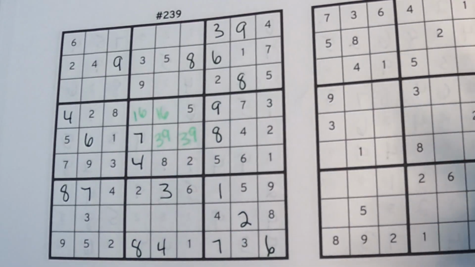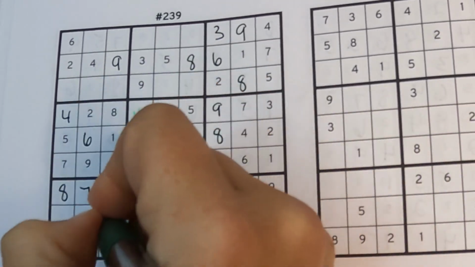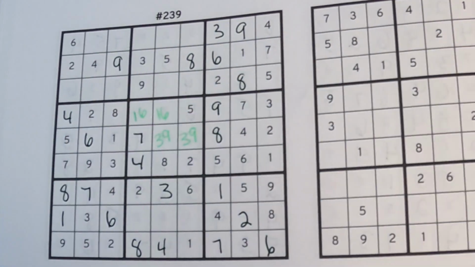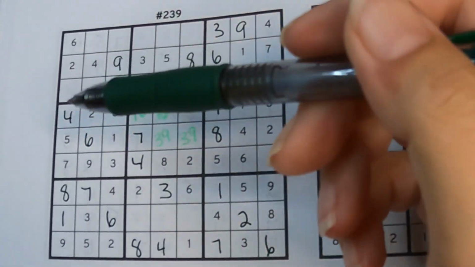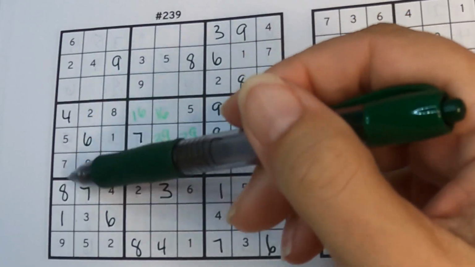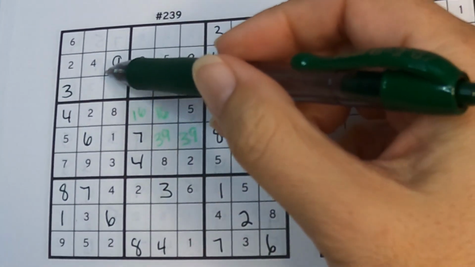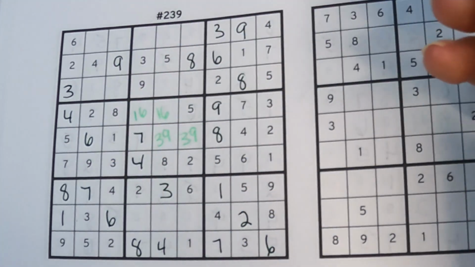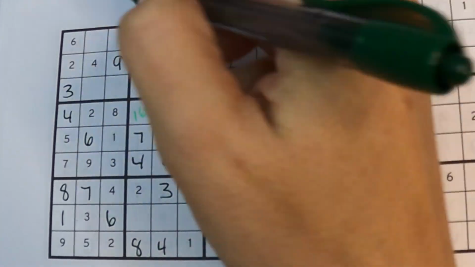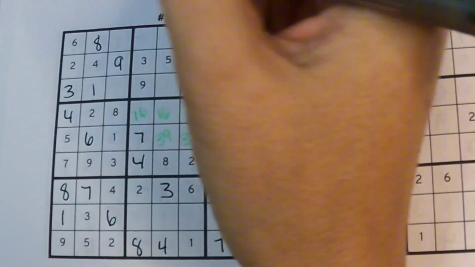For this box, we're missing 1 and 6. We've got a 1 here, so 6, 1. For this column now, we're just missing a 3. For this column, we're missing 1 and 8. We've got an 8 here, so 1, 8.